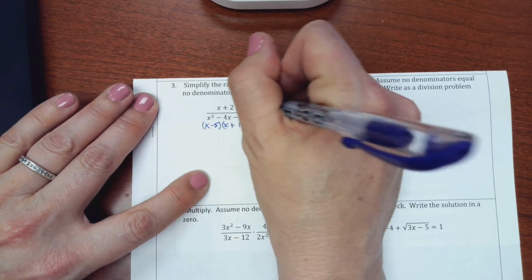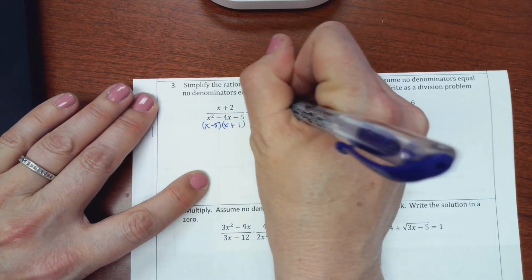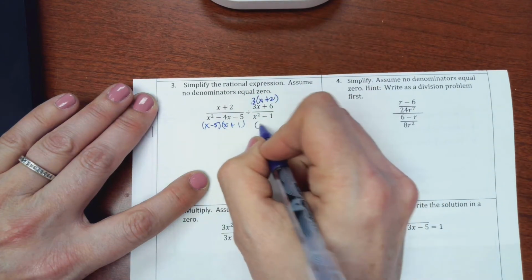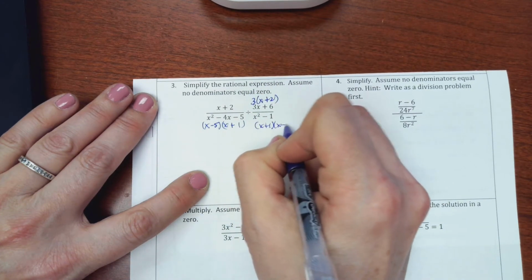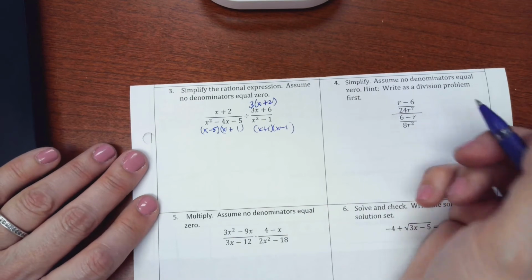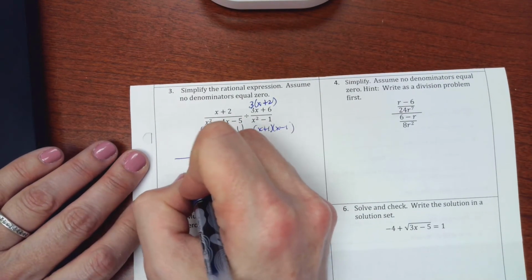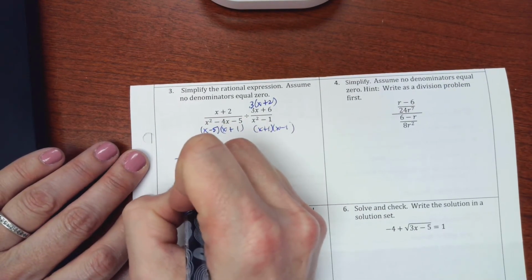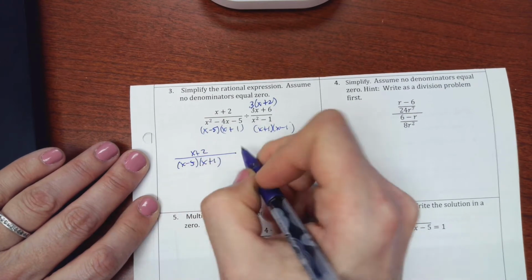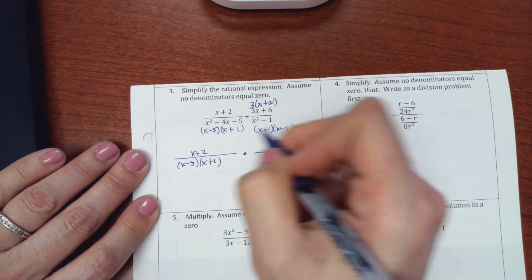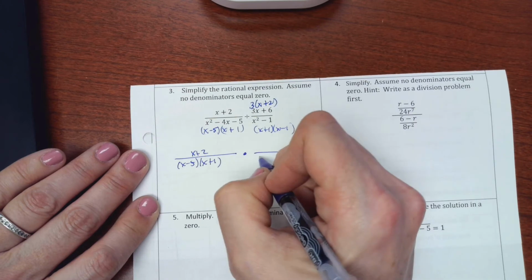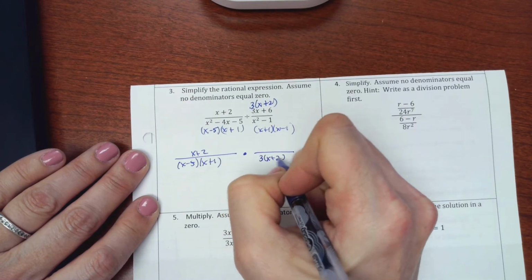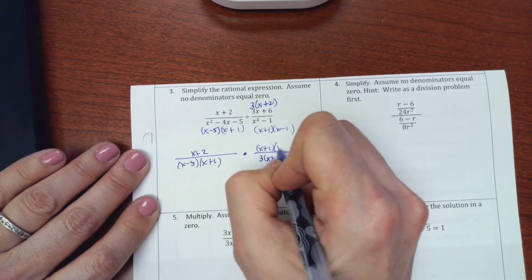This guy right here, it's a different kind of factoring. I have to pull out a GCF, so pull out a 3, which leaves you x plus 2. This is perfect squares, so x plus 1 and x minus 1. All right, as I write this one down, the front's going to stay the same. But the second fraction is going to do the reciprocal. 3 and x plus 2 down here, and then x plus 1 and x minus 1.